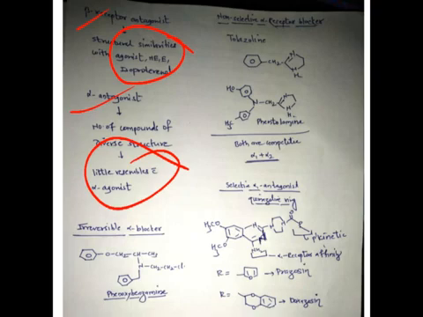So write down the structure of alpha blockers: phenoxybenzamine, tolazoline, phentolamine, prazosin, doxazosin. Please write down the structures.